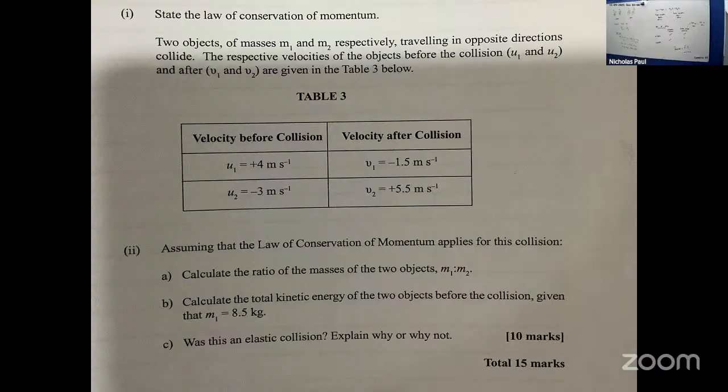Next, assuming that the law of conservation of momentum applies for this collision, calculate the ratio of the mass of the two objects. All right? So use that information there and see if you can handle part one. They told you to use the law of conservation of momentum and find the ratio of the masses. This is more maths than physics, right? Write down the law and make M1 and M2 the subject of the problem. M1 over M2.